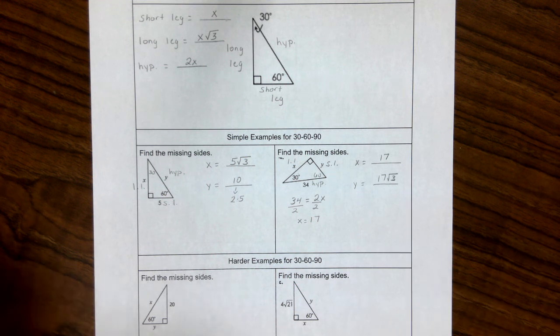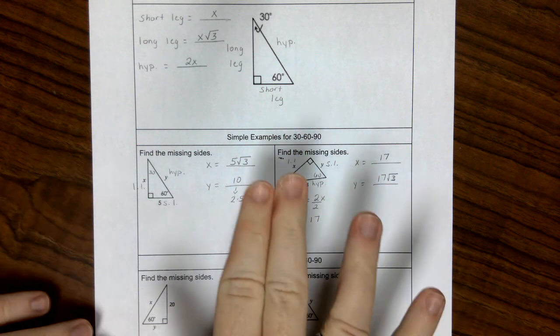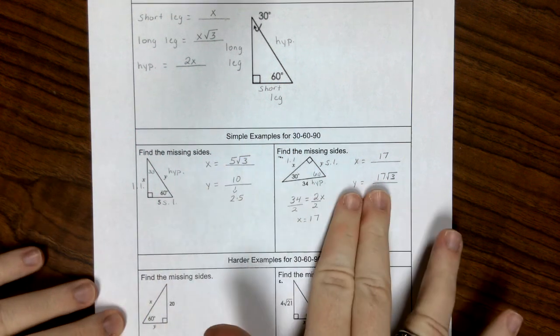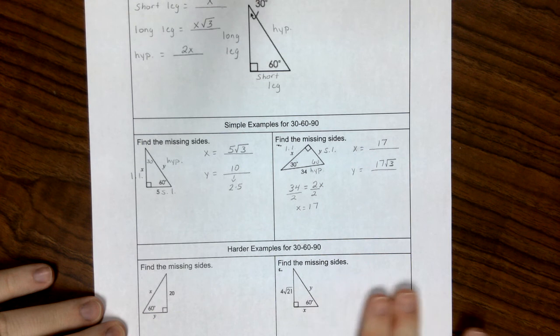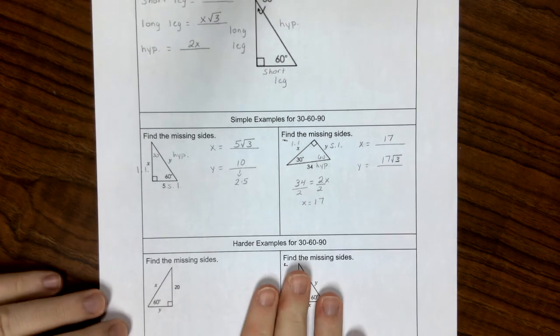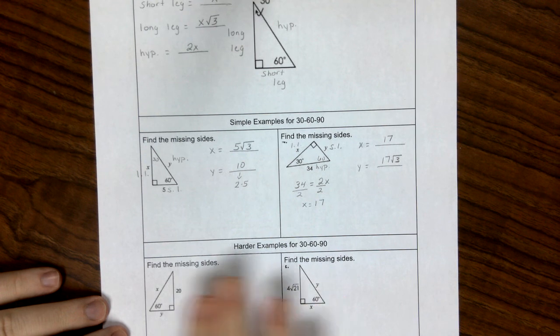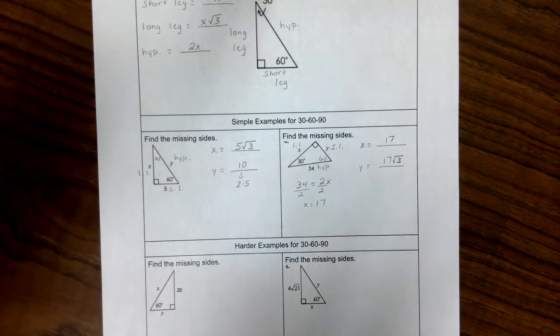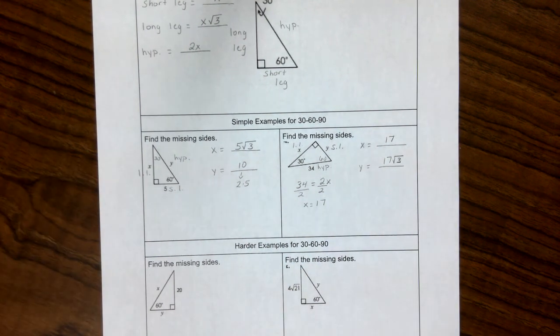Those are the simple examples. We will save the harder examples for Monday, okay? Because these take a little bit more work. This is where kids struggle, on the hardest 30, 60, 90 problems. So I'm going to put all the harder problems on their own day for Monday.